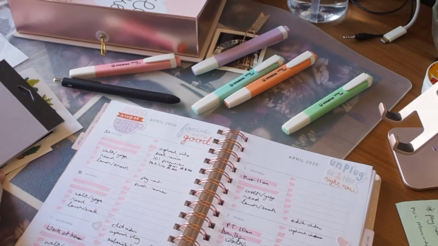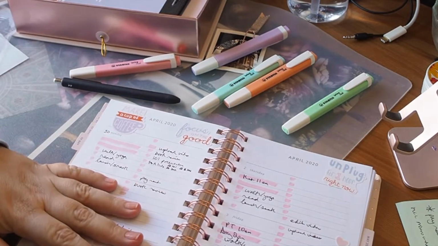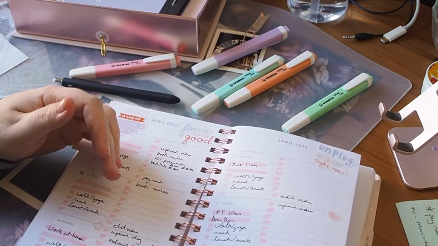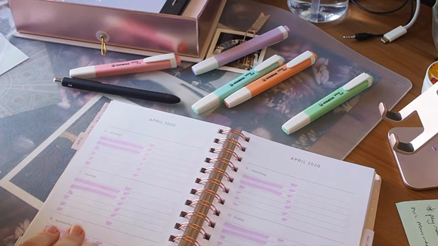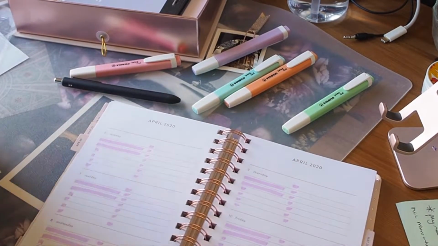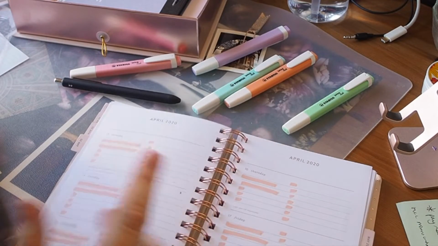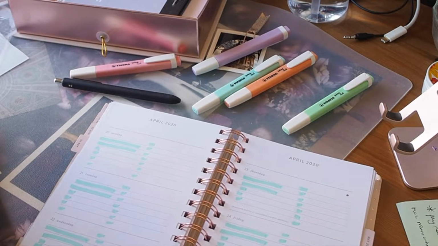So the rest of the month will kind of go the same. Each week I'll sit down either on Sunday or first thing Monday morning, and I'll fill out everything I know for that week. So I won't fill in these later weeks until later in the month.